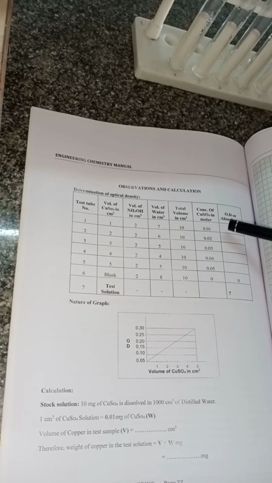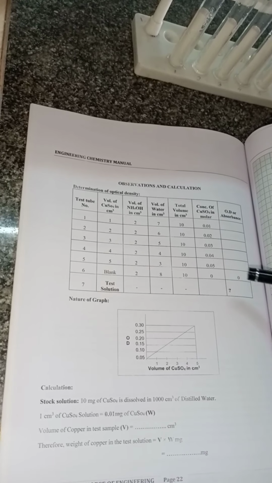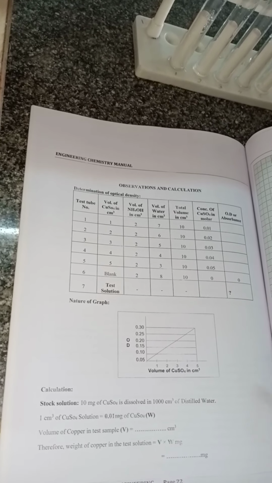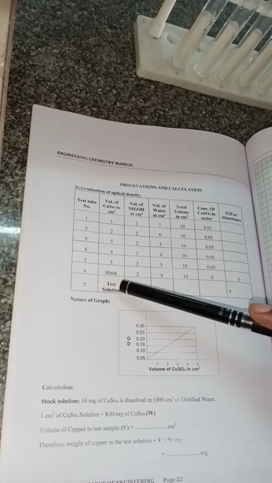In this way we prepare the solutions with increasing concentration, and the sixth test tube carries the blank.